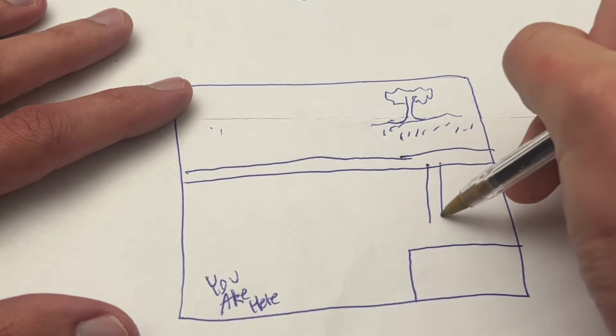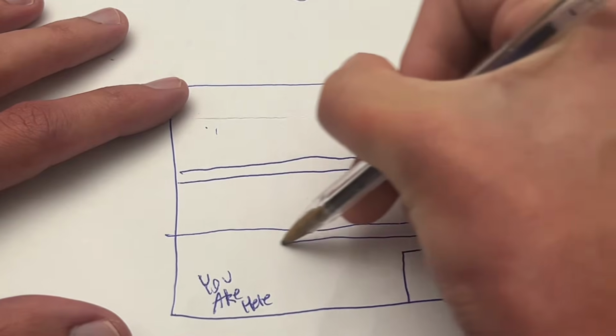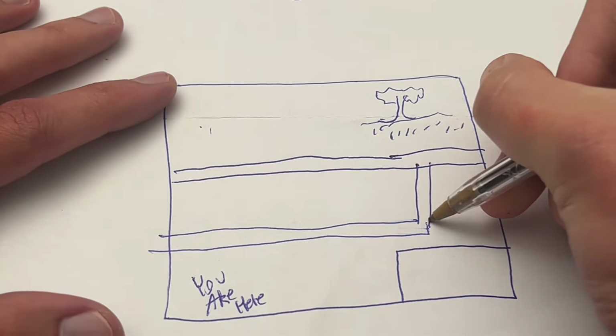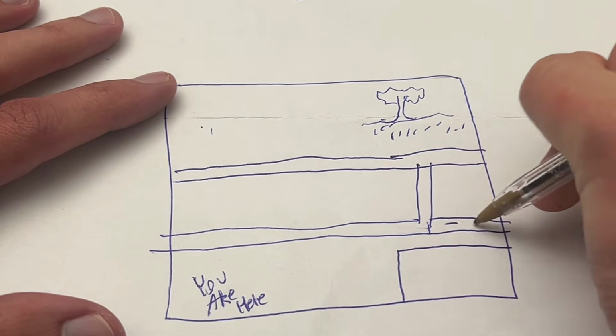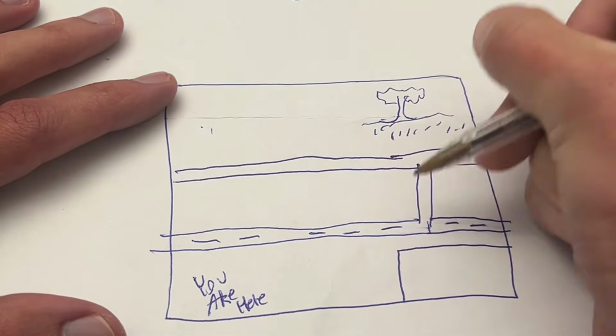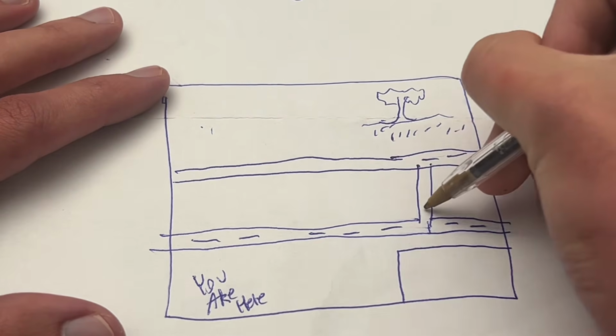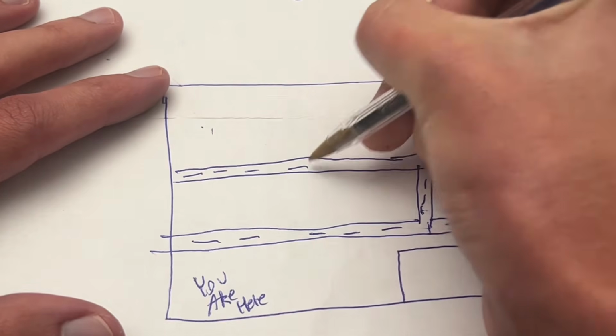There's another road. There we go. I don't really know what I'm doing, but we're just gonna play along. There's just a super basic map.